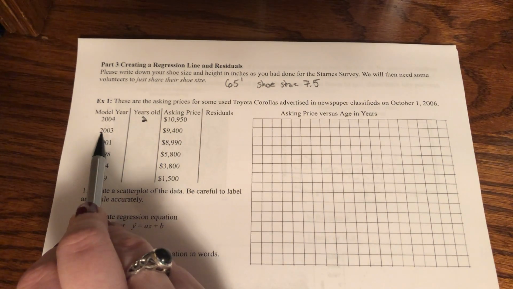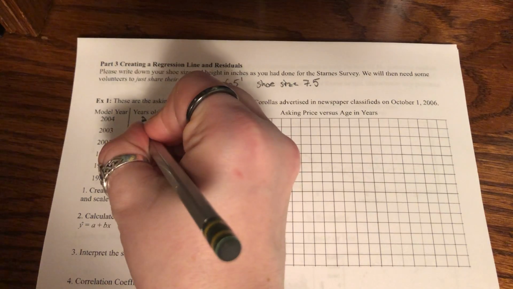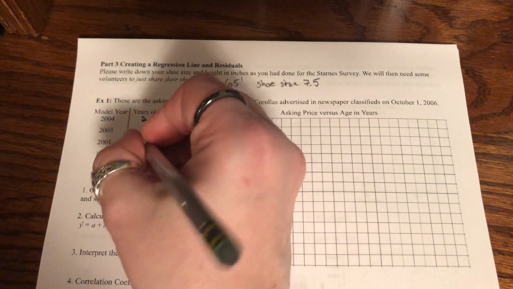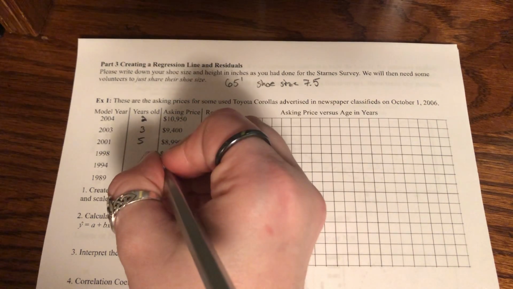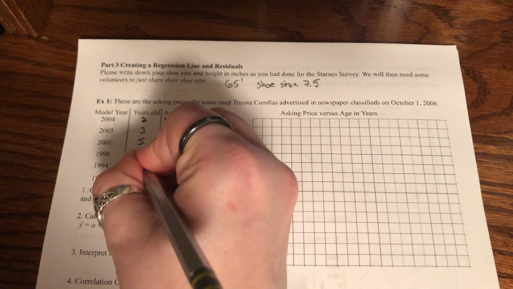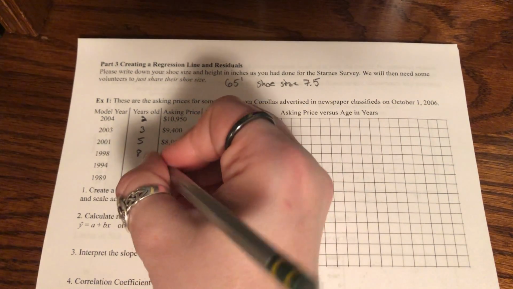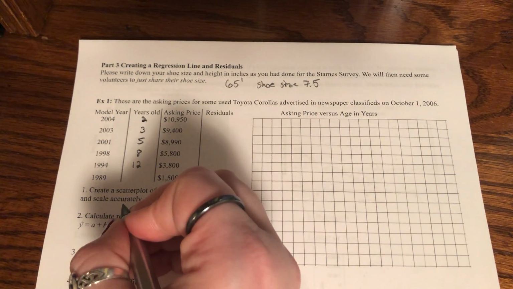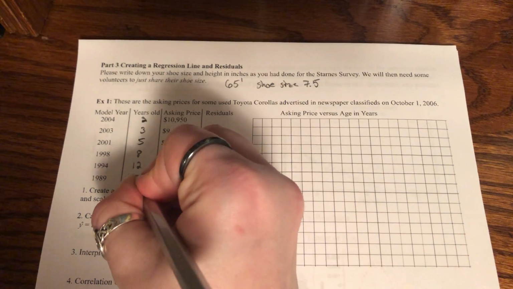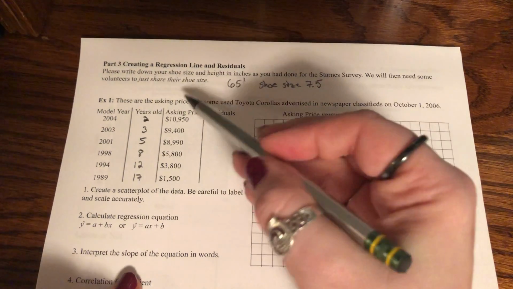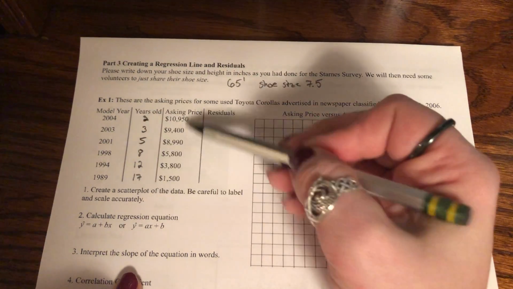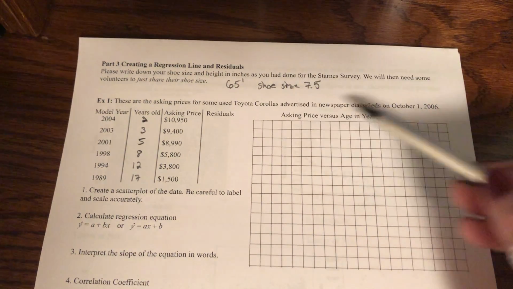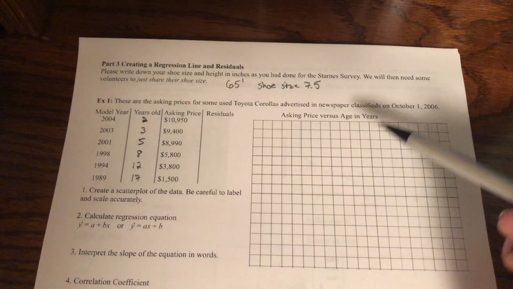The 2003 Corolla is 3 years old. The 2001 Corolla is 5 years old. The 1998 Corolla is 8 years old. The 94 Corolla is 12 years old. And finally, the 1989 Corolla is 17 years old. All right, so this basically just helped us to create a list of points that we can plot on a graph. We're going to look at asking price versus age in years.